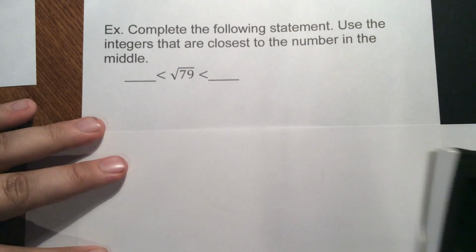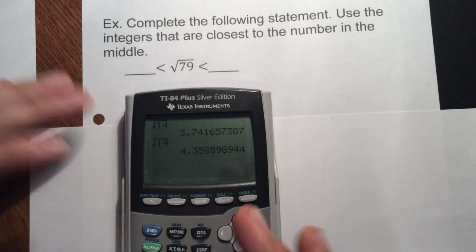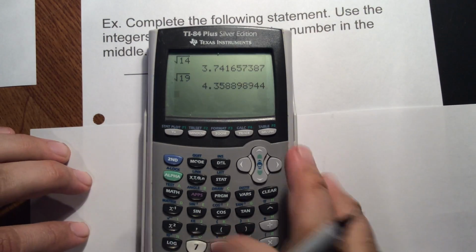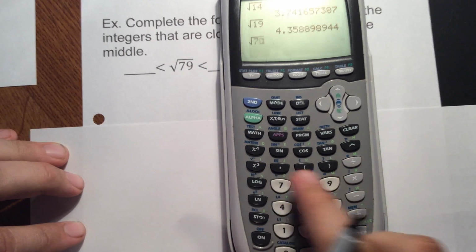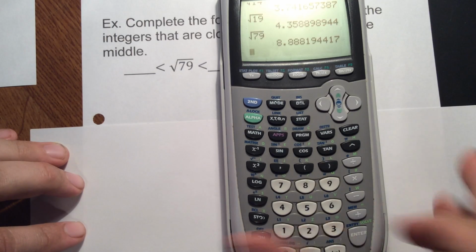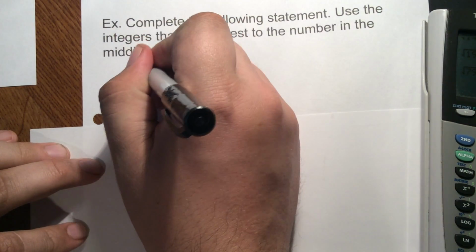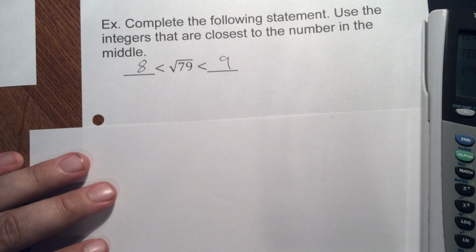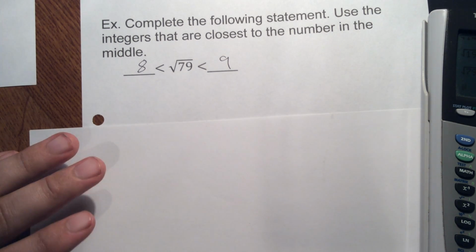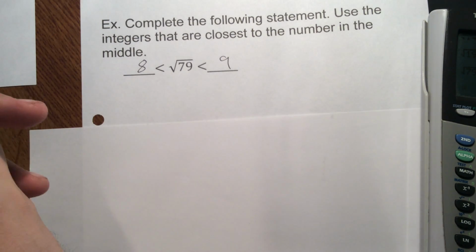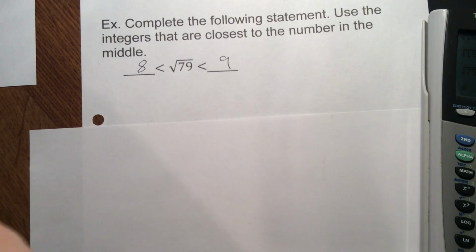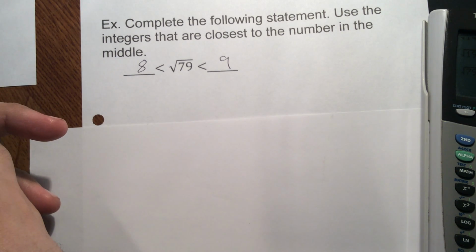You're also going to have ones where it's like, hey, complete this sentence. What is this closest to? Again, just take your calculator, and the square root of 79 is 8.8. So that's going to be between 8 and 9. So with this, they're mainly looking for what is this value going to be close to? What whole numbers would it work? Because again, we're kind of estimating these square roots. We're not necessarily finding the exact value. We're just kind of seeing, okay, well, what would this be between? What is this approximately?